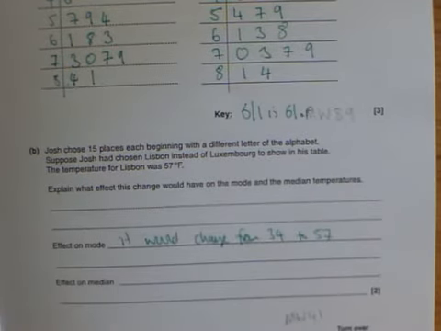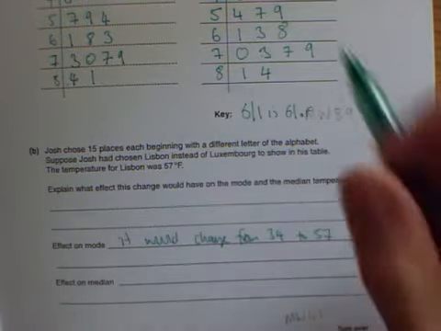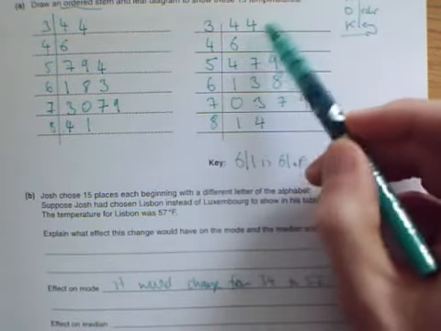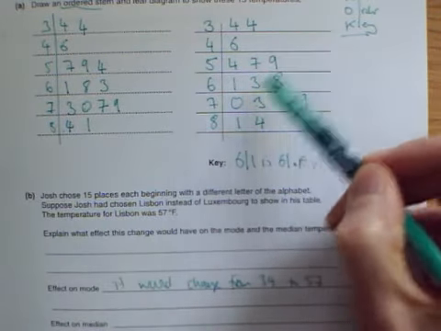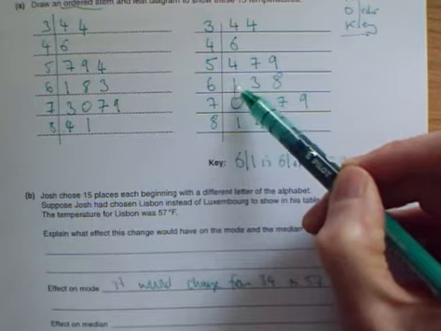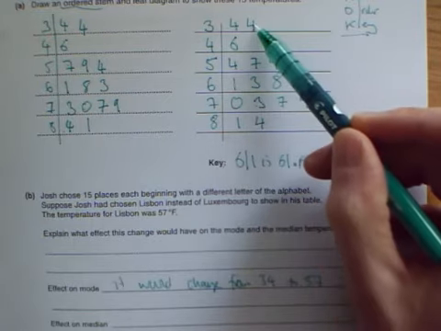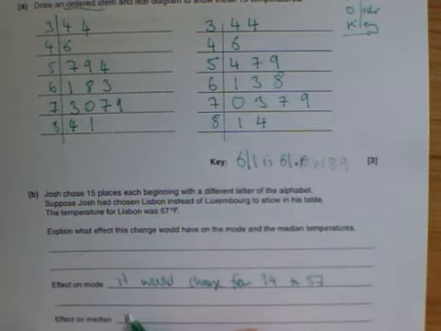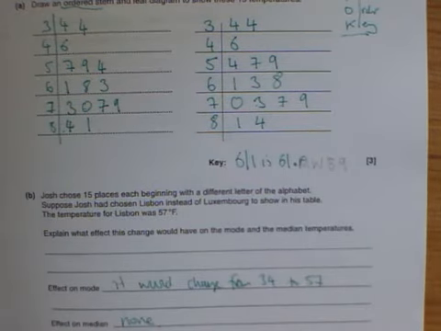The effect on the median is the one in the middle. Let's move on a bit. 1, 2, 3, 4, 5, 6, 7. It wouldn't actually have any effect at all, because that 4 would just come into there instead, and the middle would still be the same. Effect on the median, none. There we go. We're getting there slowly.